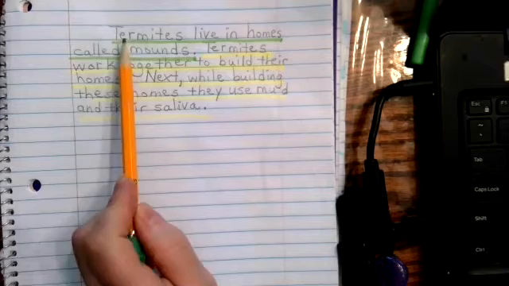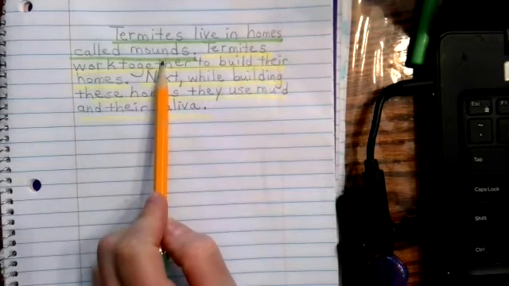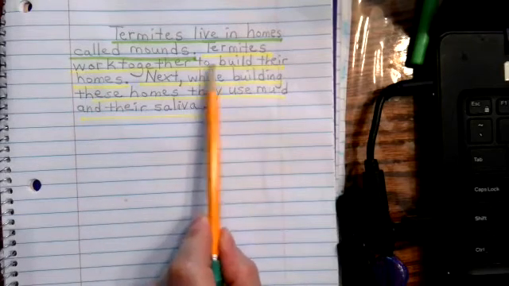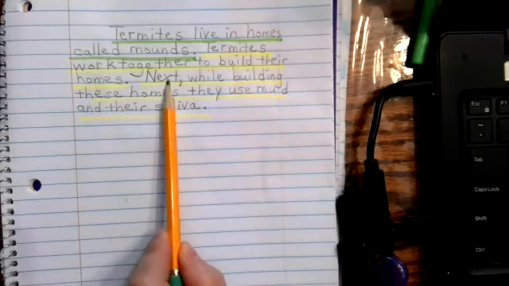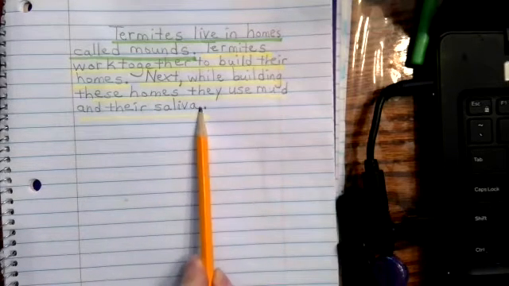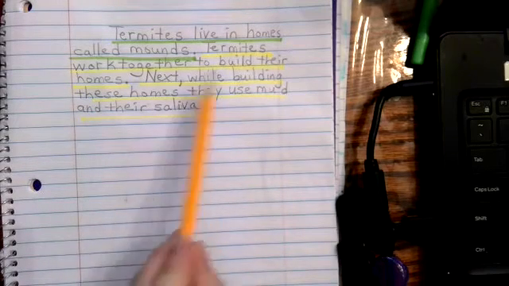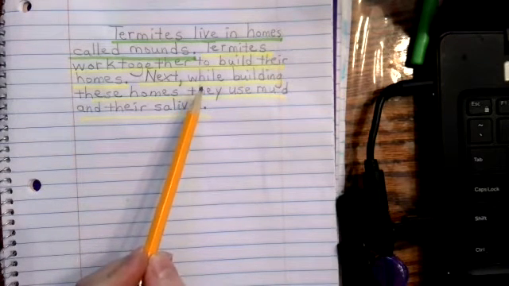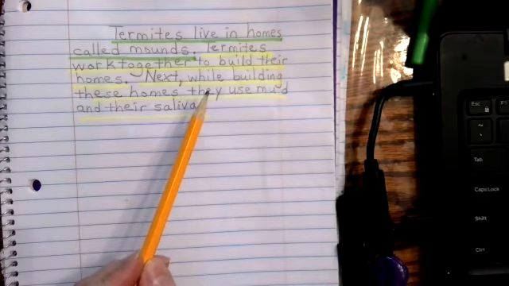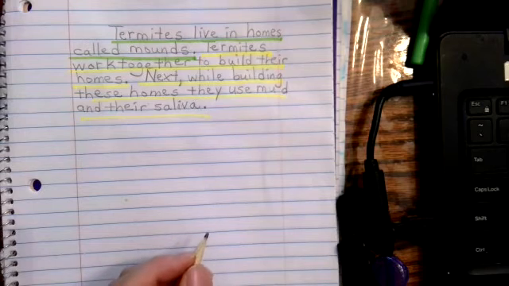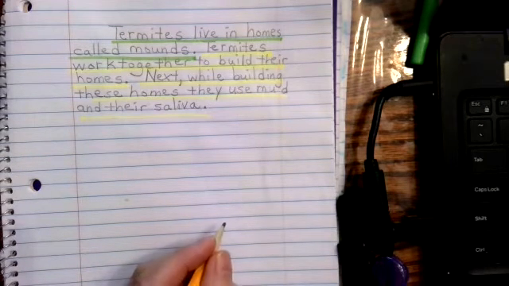Okay, so my main idea: termites live in homes called mounds. Here are our details. Termites work together to build their homes. Next, while building these homes, they use mud and their saliva. Remember, we talked yesterday about how we're using those ideas from our selection this week, but we are not copying them exactly from the story. So I have 2 details already, don't I? Remember, in a paragraph, you need to have at least 3 details, but you can add more.